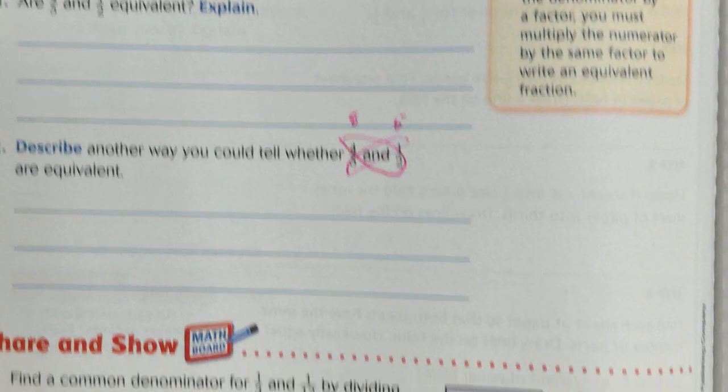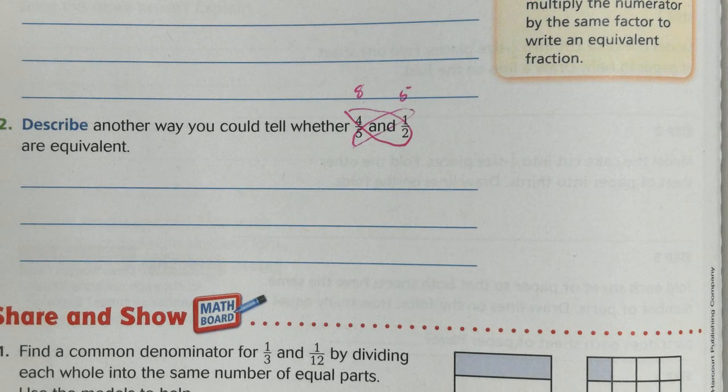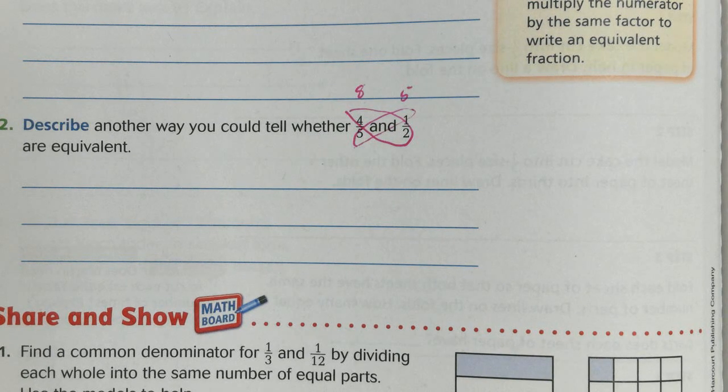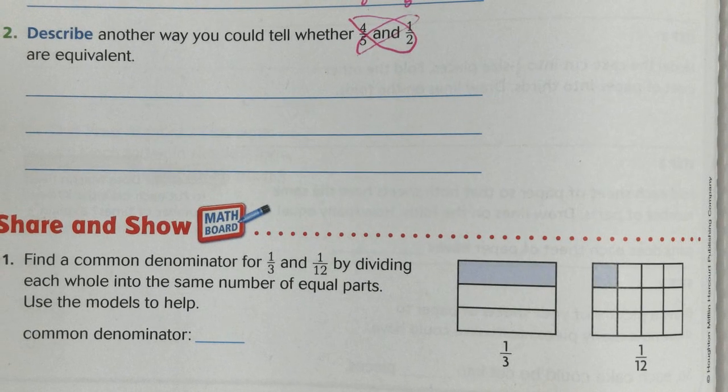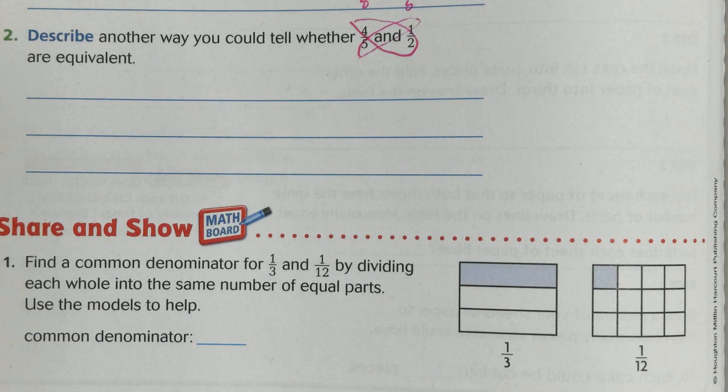All right. I want a common denominator for 1/3 and 1/12.